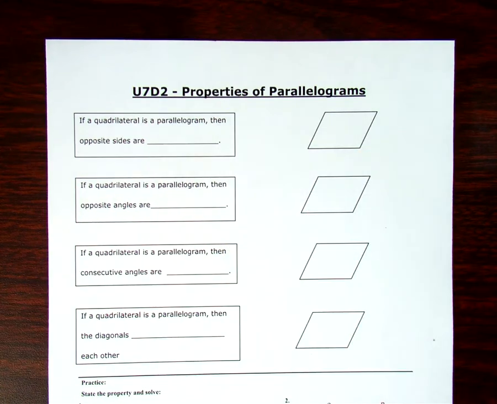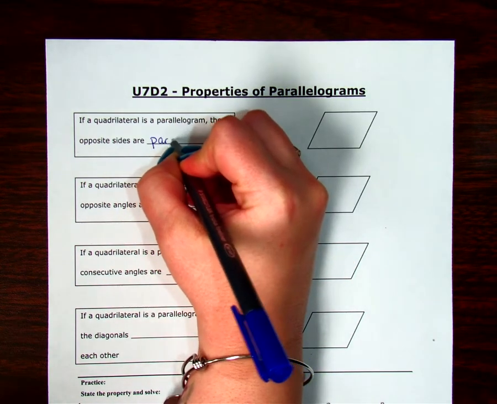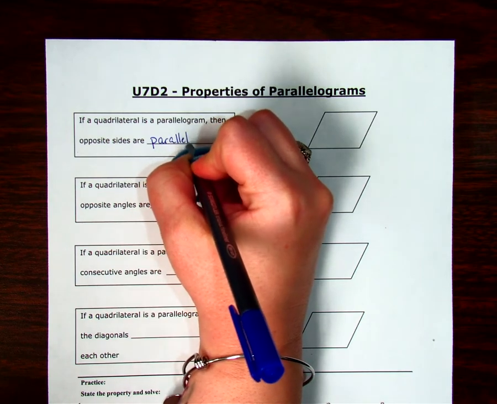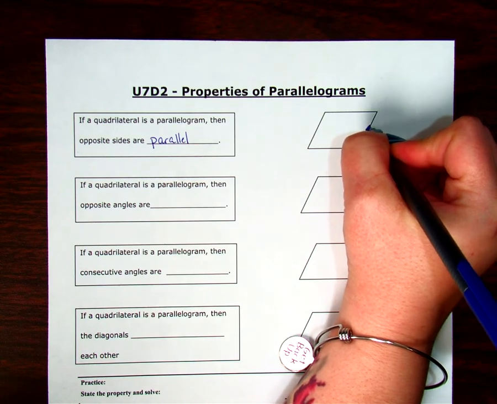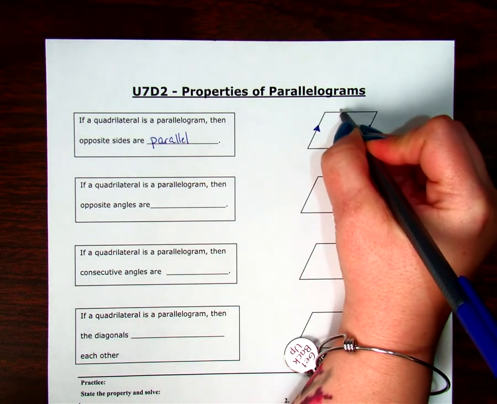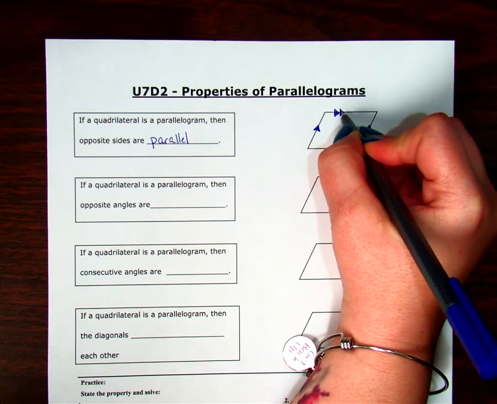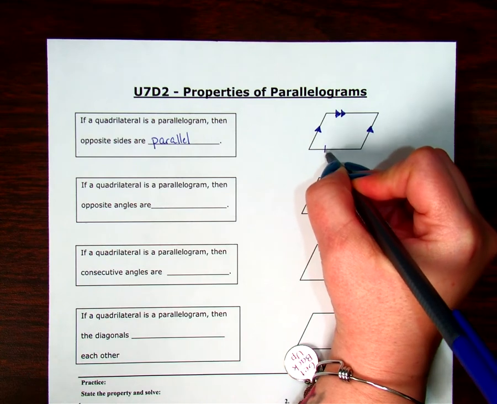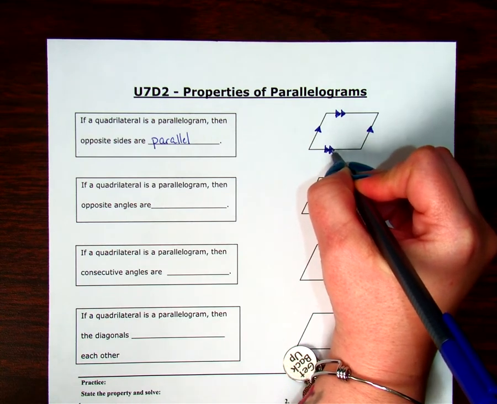The first one is if you have a quadrilateral that is a parallelogram, then your opposite sides are, of course, parallel. So this side here, I'm going to put my little parallel symbol, and then my top is parallel to the bottom. Notice I put 2 tick marks, because it's a different set of parallel.